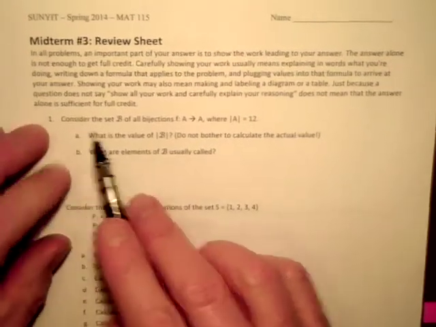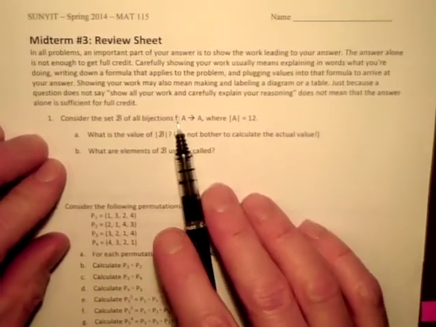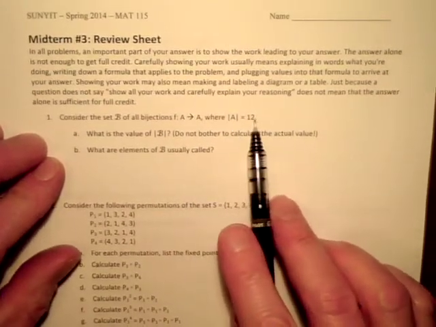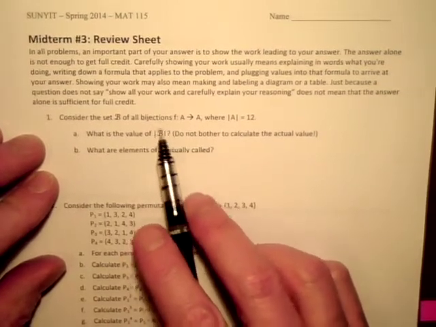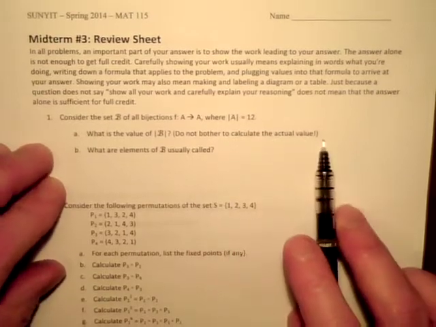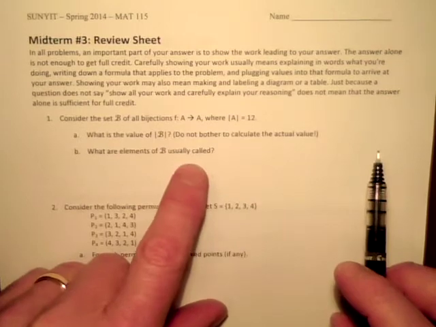So, problem number 1. Consider the set B of all bijections F that map the set A onto itself, where the size of the set A is 12. What is the value of the absolute value of B? That is the size of the set B, that is the order of the set. Don't bother to calculate the actual value. And what are elements of B usually called?